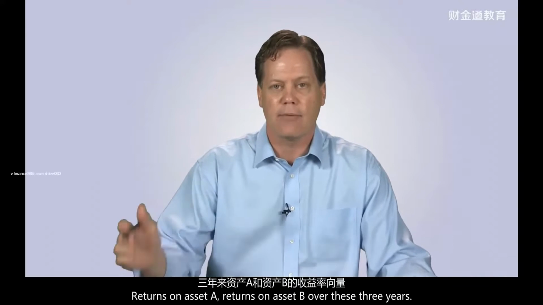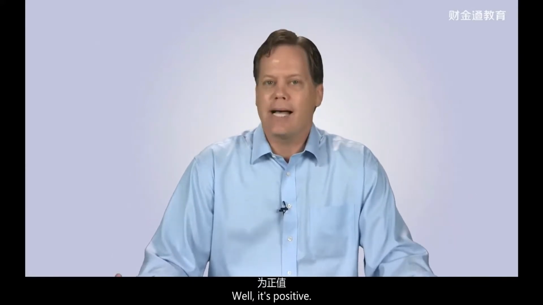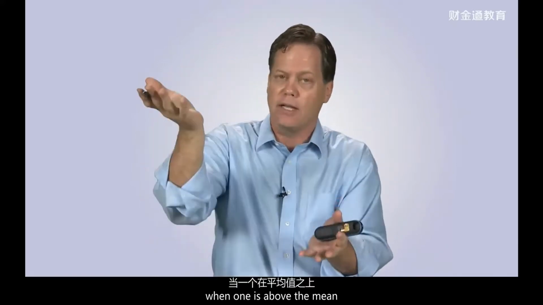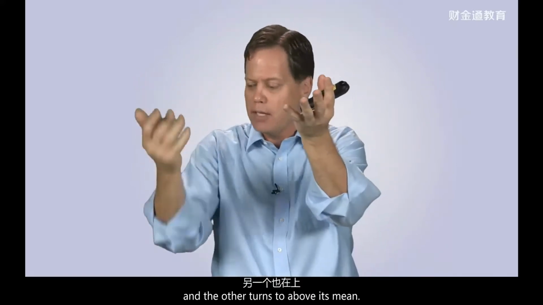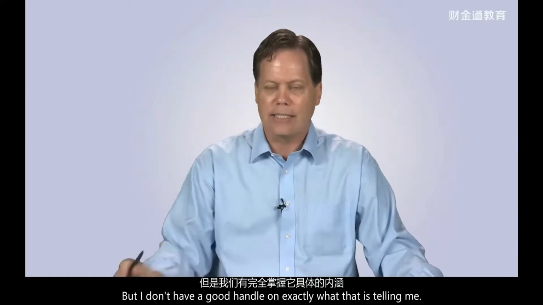Returns on asset A, returns on asset B over these 3 years. But what does that mean? Well, it's positive. So I know that means these things tend to move together. When one's above the mean, the other tends to be above its mean. When one's below, they tend to be below the mean. But I don't have a good handle on exactly what that's telling me.